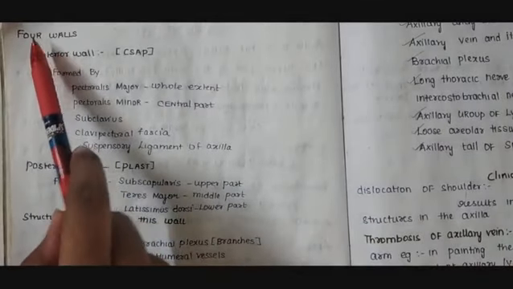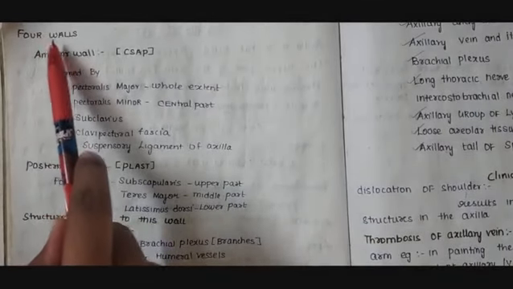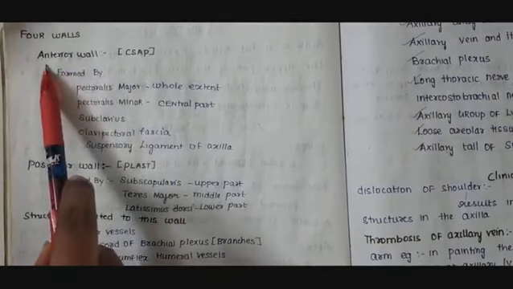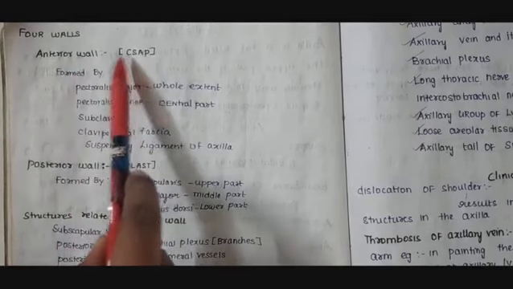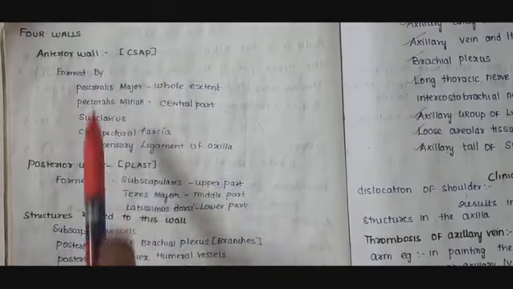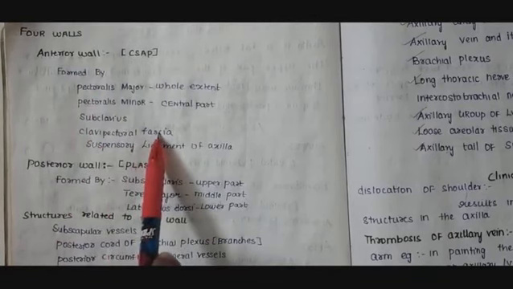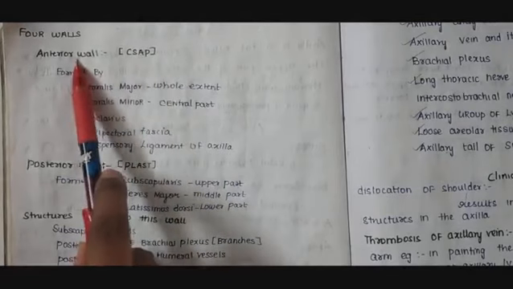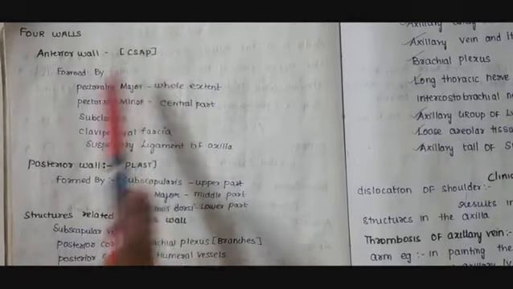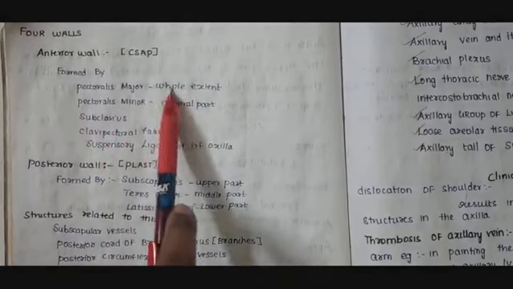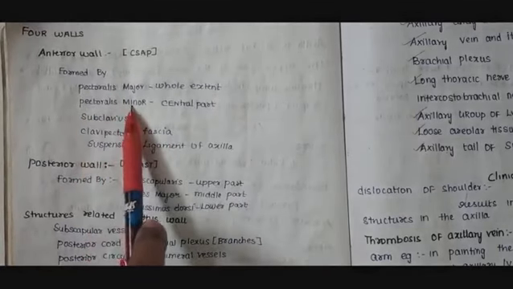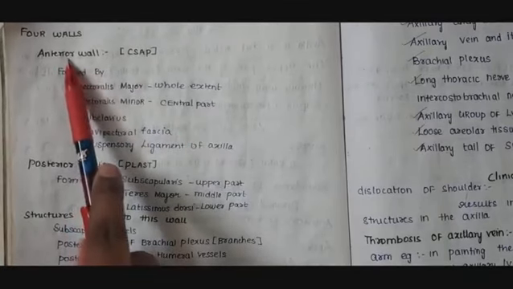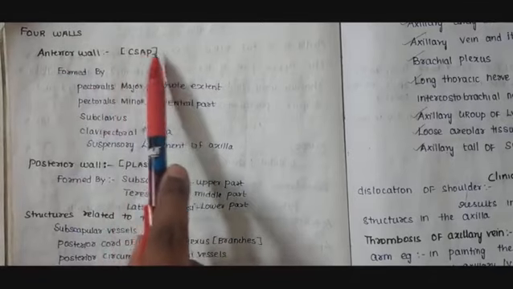Now let us discuss the four walls of axilla in detail. First, let us discuss the anterior wall. In order to remember the anterior wall, we have to remember the mnemonic C-SAP. C stands for clavipectoral fascia, S stands for subclavius, A stands for anterior wall, and P stands for pectoralis major muscle, all extent, and pectoralis minor muscle, the central part. So, in order to remember the structures forming the anterior wall, you have to remember the mnemonic C-SAP.